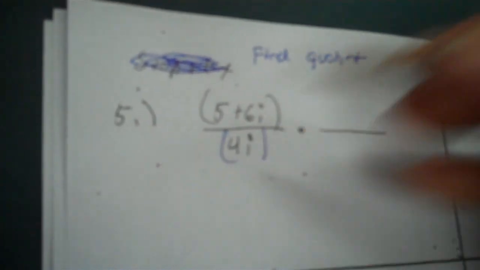Alright, now, for 5 and 6, it shouldn't say simplify, it should say find the quotient. So it's division, but you can't divide with an i on the bottom. So you want a parentheses, and we want to make a new fraction where we don't have i on the bottom, and then we can go ahead and divide.